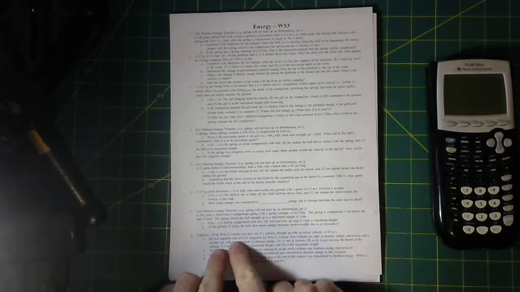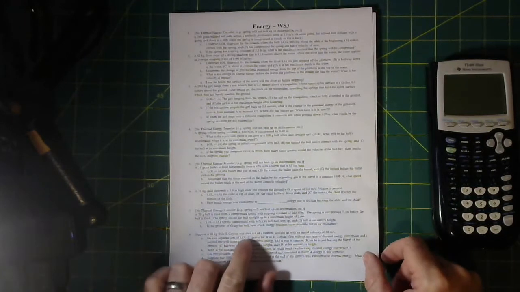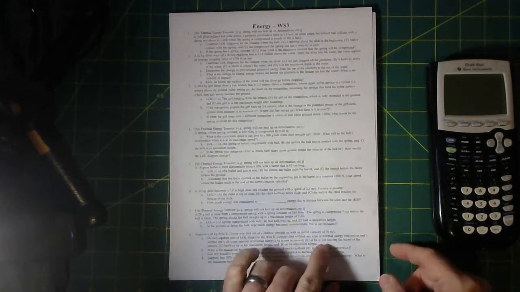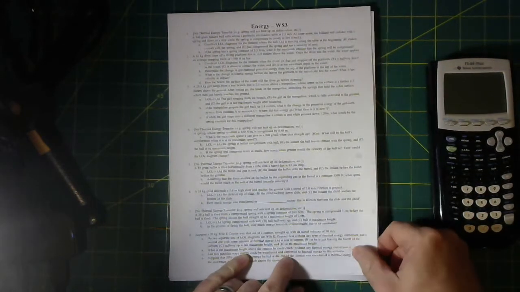All right, we're going to take a look at the Wile E. Coyote problem. It says a 20-kilogram Wile E. Coyote is shot out of a cannon straight up with an initial velocity of 50 meters per second. They want us to analyze this in two different ways.